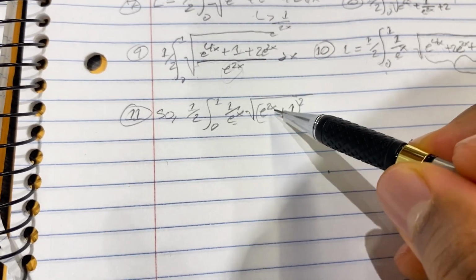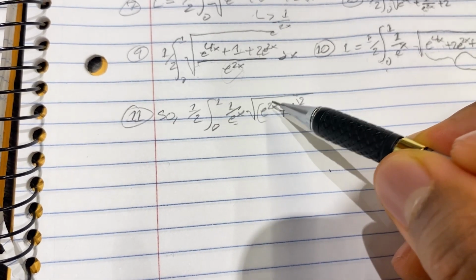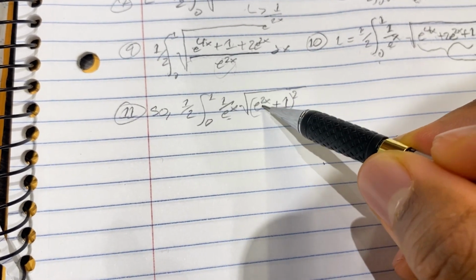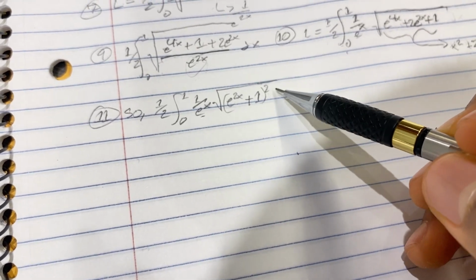You wouldn't have been able to do this if this was a 2x, because if this was a 2x, this would have just been a regular e to the x. We need this to be an e to the 2x so that it can, you'll see what we will do with it later.